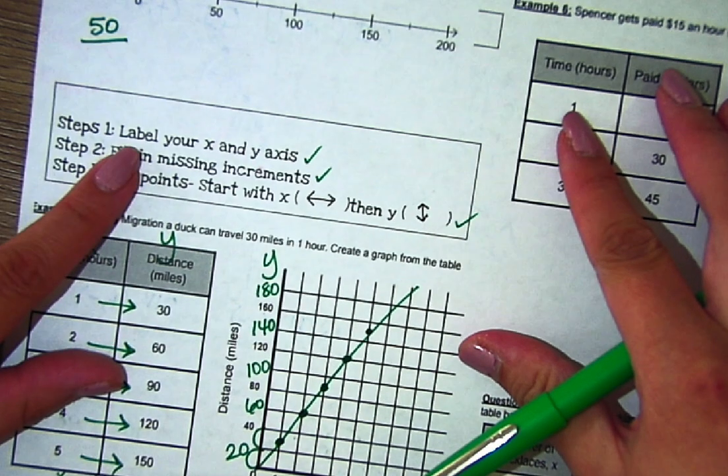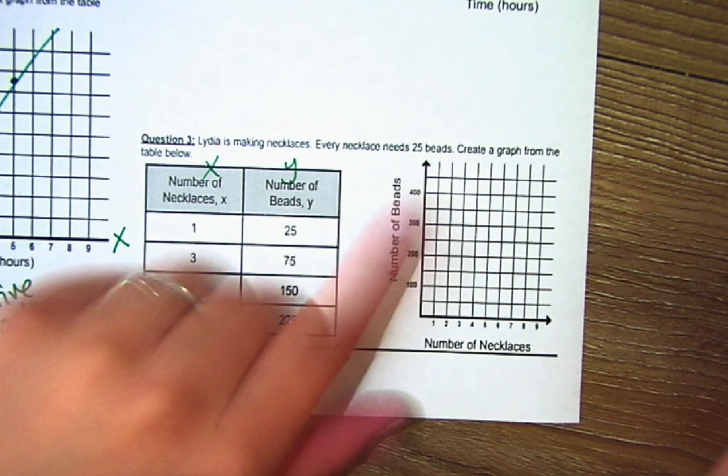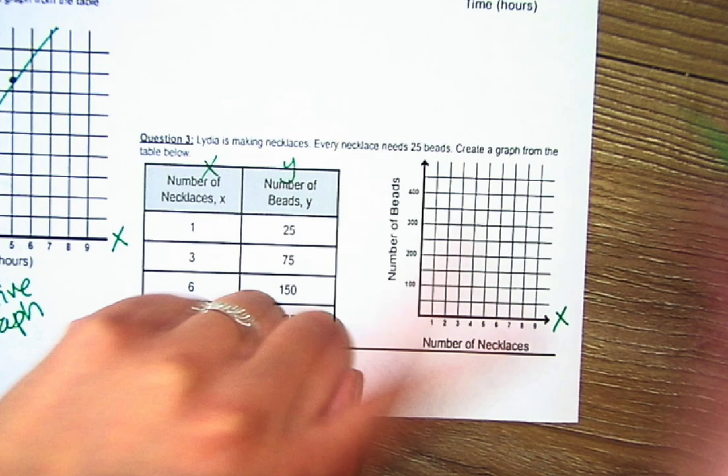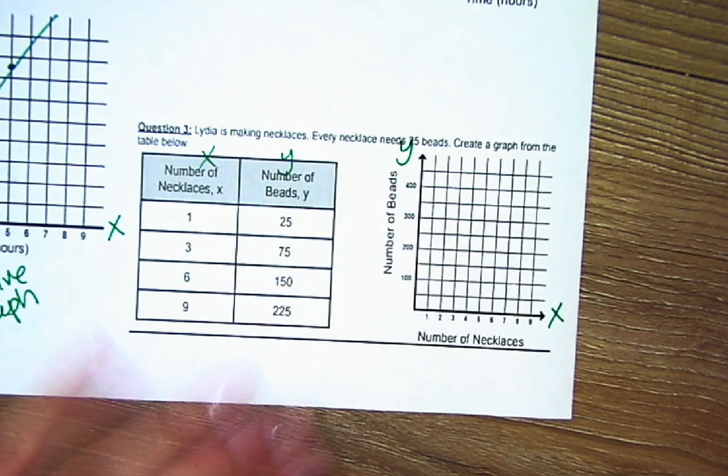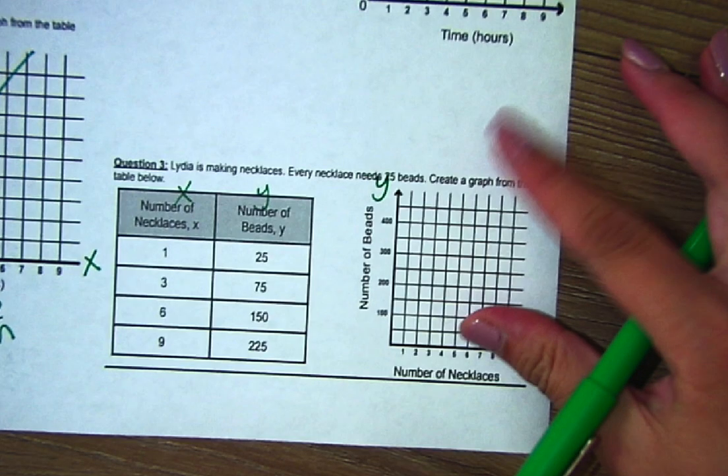Okay, remember my first step. My first step is to label your X and Y axis. So I'm going to look at this graph and I'm going to label. I know my X is here and my Y is up here. Okay, let me zoom in a little bit.